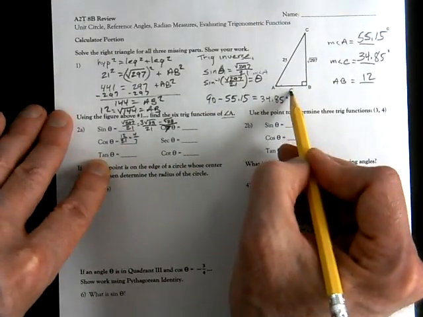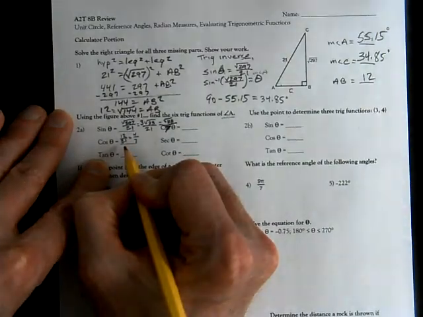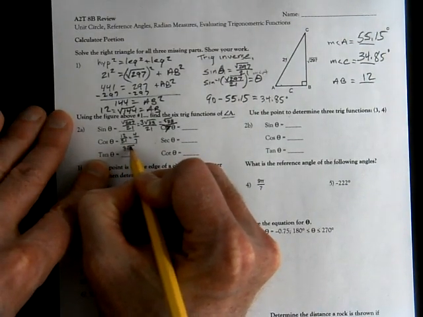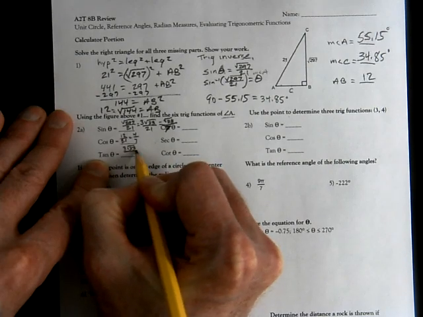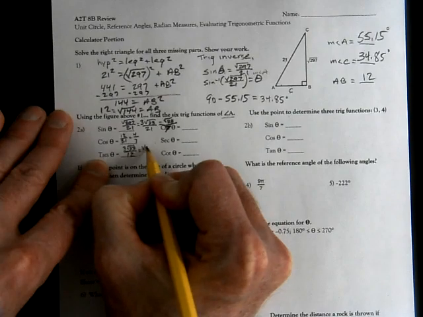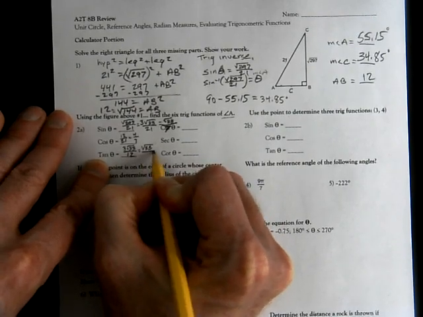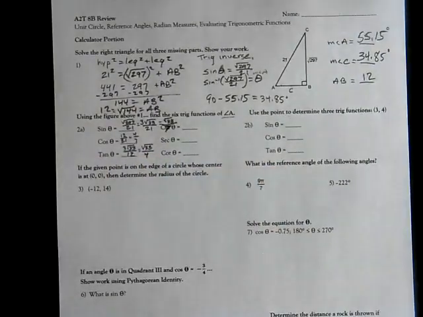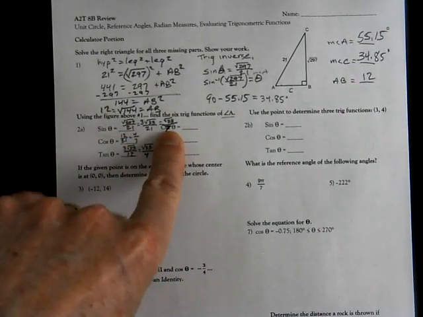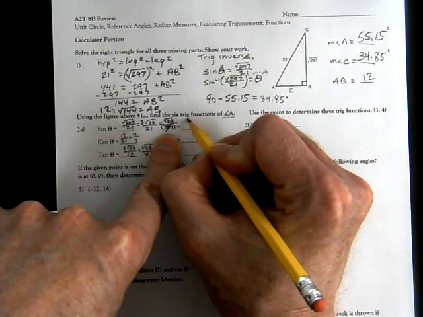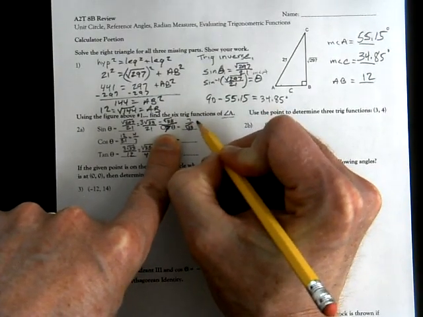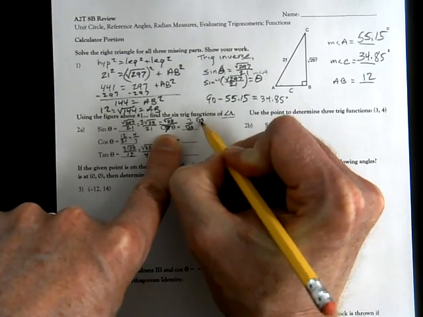Tangent would be opposite over adjacent. So we decided that that was 3 root 33 over 12, and that can be reduced to square root of 33 over 4. Cosecant is going to be the reciprocal. So that's going to be 7 over the square root of 33. Then you would need to rationalize the denominator.